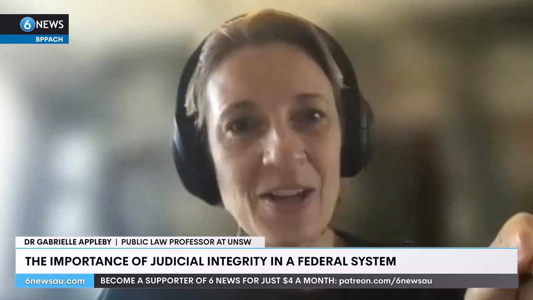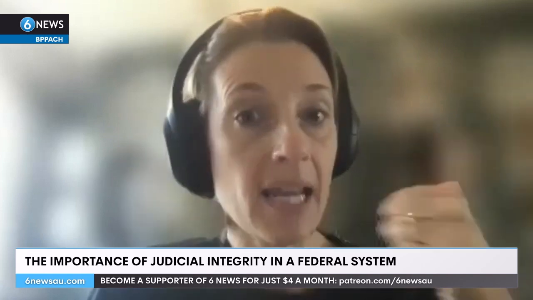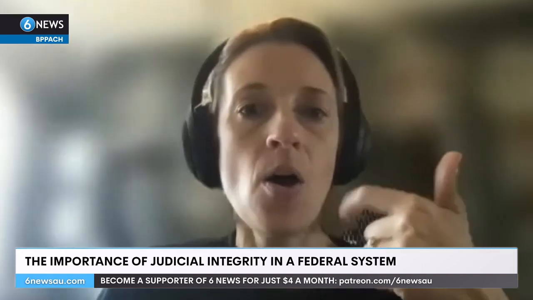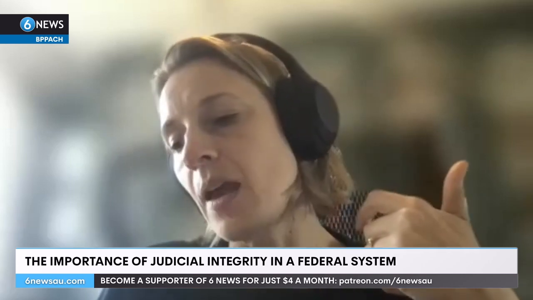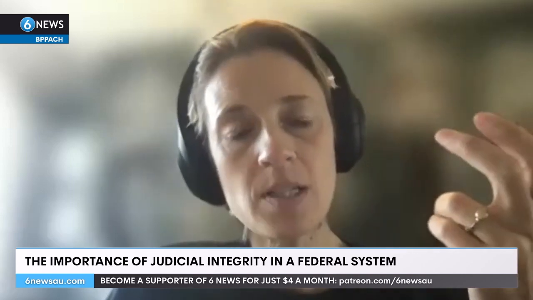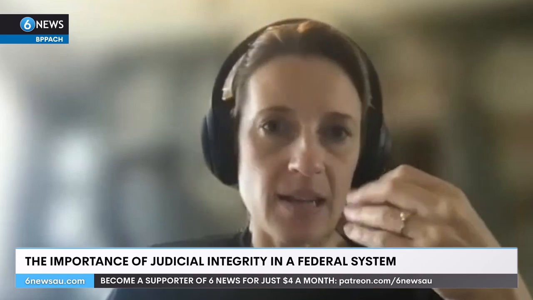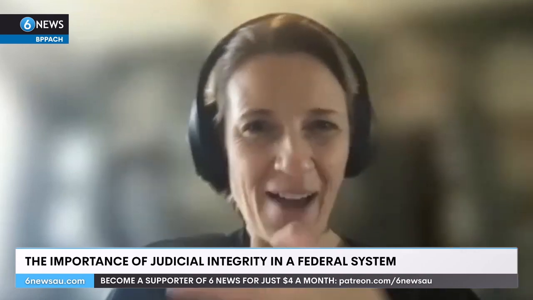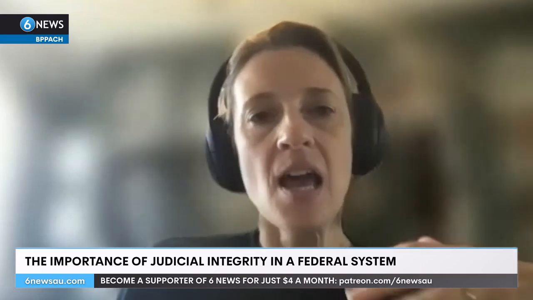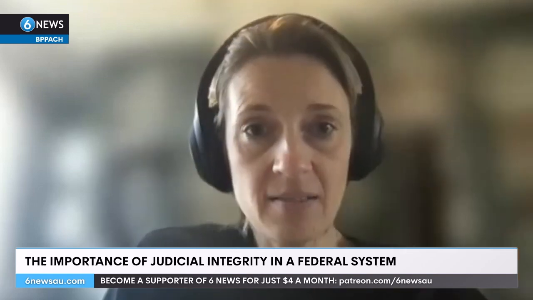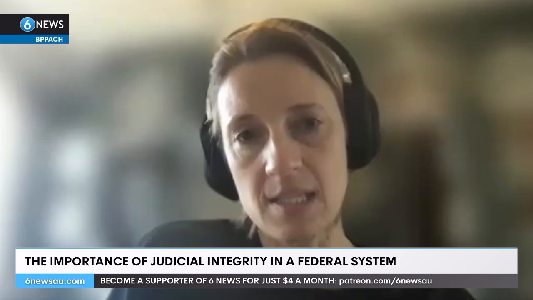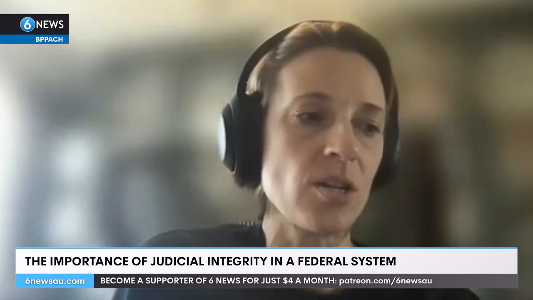Now, integrity goes to legitimacy, right? An independent judicial system, one in which society perceives that there are consistent, predictable decisions being made. There's an equal application of law, whether it be to government or to an individual citizen. These rule of law principles help foster judicial legitimacy and people's acceptance that the judges have this legitimacy.